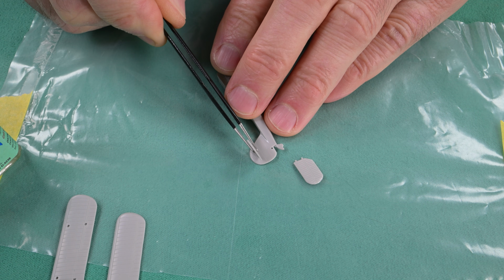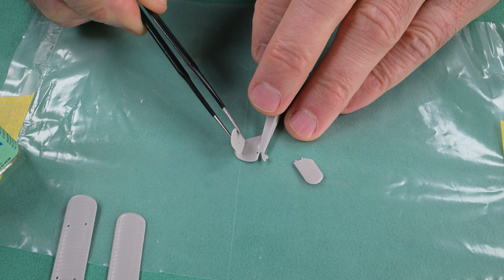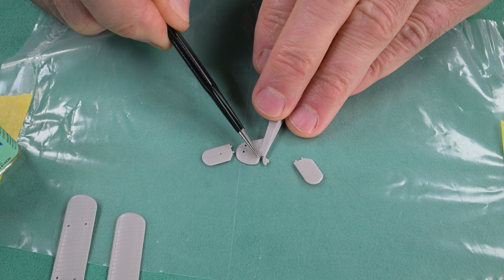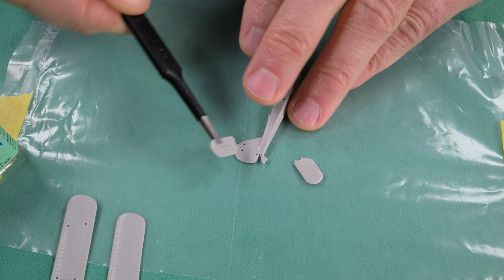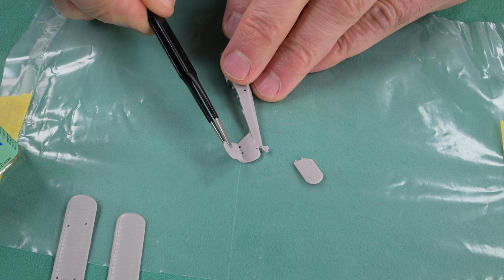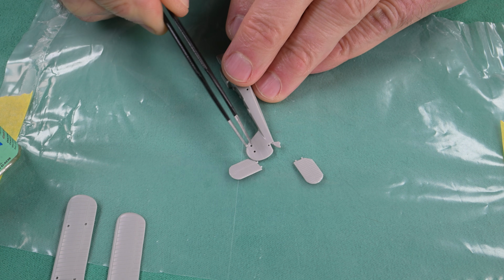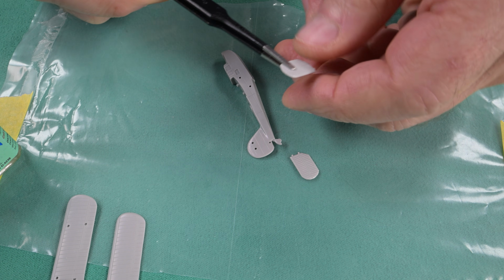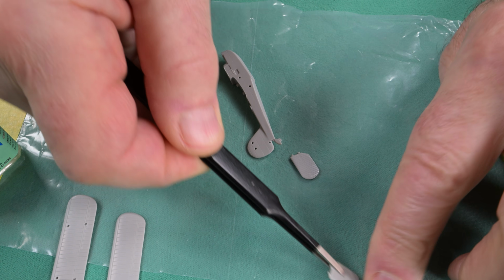So the idea is that there's going to be a little strut running from this hole to this hole. I think I could probably use the quick setting on this. Let's get it the right way around though, okay?